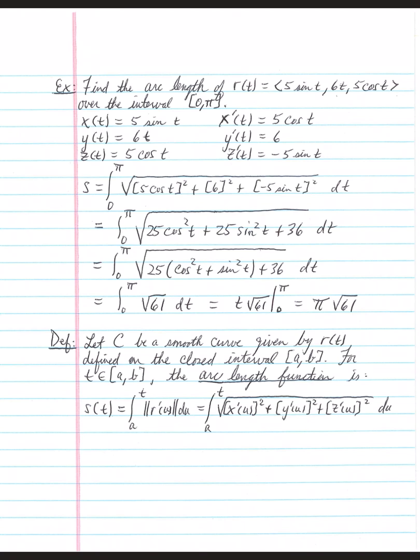Definition: let C be a smooth curve given by r of t, defined on the closed interval from a to b. For any value of t in that closed interval, the arc length function is given by s of t, where s is your arc length and t is the value inside your interval. You will integrate from the beginning of the interval to whatever t value you decide to stop at. And it's still going to be the integral of speed. So that gives us the integral from a to t.